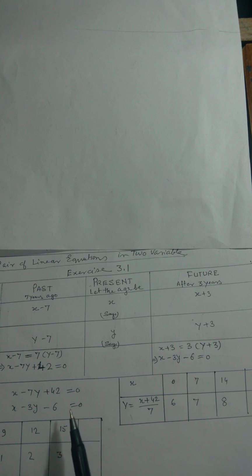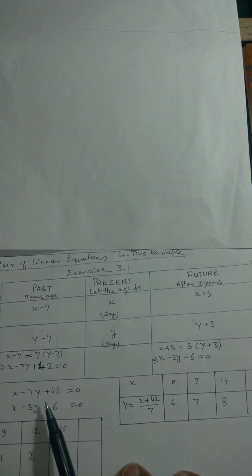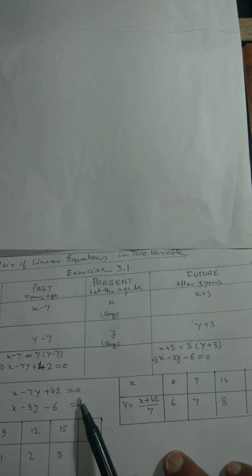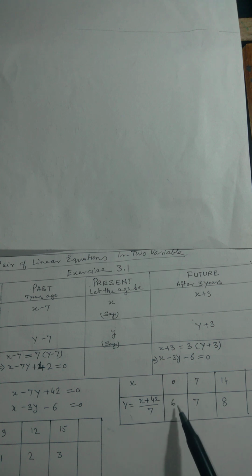In order to represent it graphically, first of all I will solve the equations. The algebraic form I have written here. With this equation, I have made a table where the value of X and the corresponding value of Y are also given here. You see 0, 6, 7, 7, 14, 8.